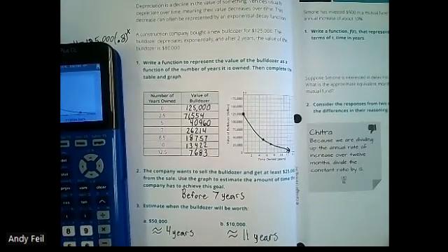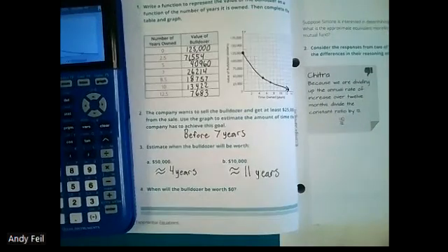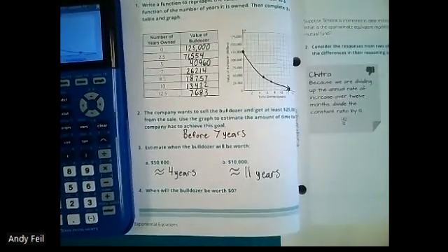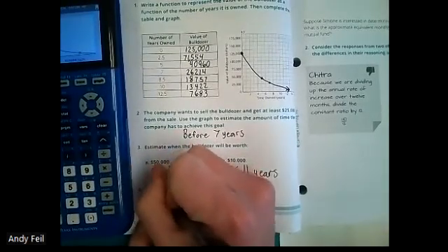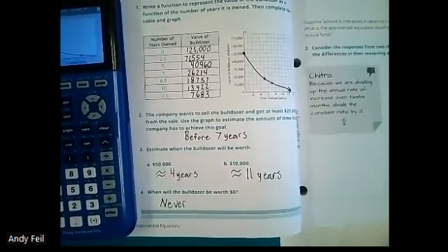When will the bulldozer be worth $0? Never. Even when it's not running and it's just sat there for like 5 years, somebody would still buy it for something, even if only for scrap metal, maybe $5. Or wait till it's an antique and it sells for like 30,000.